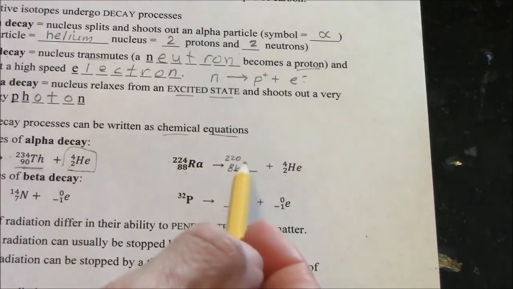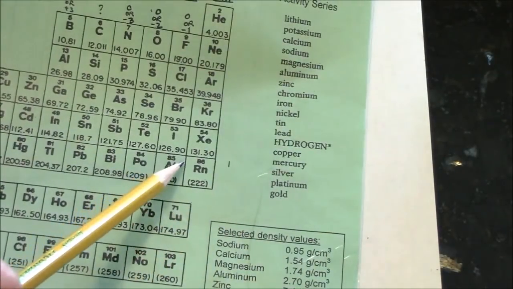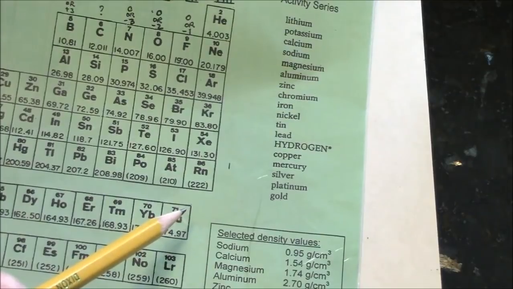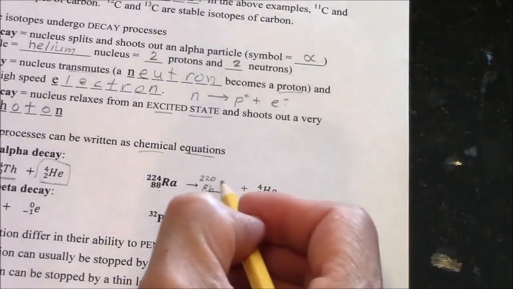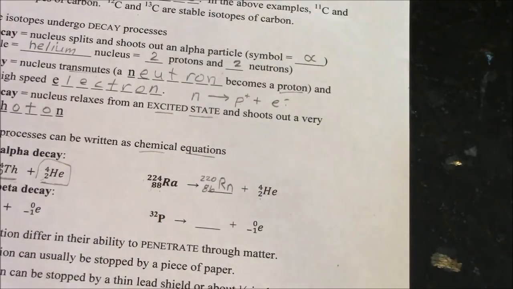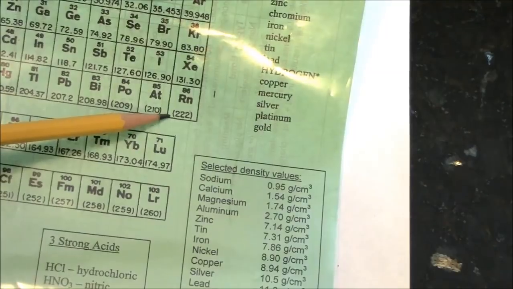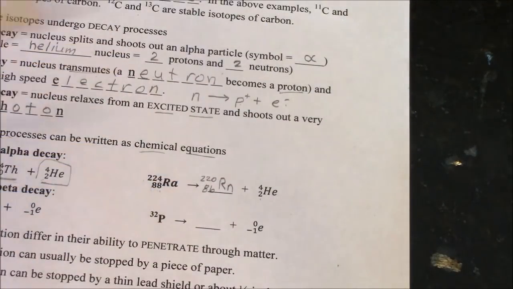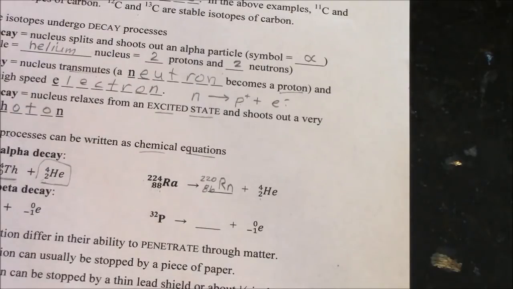To find the symbol on the periodic table, I need to see who is element number 86, which happens to be the letters Rn, and that is radon. Radon, Rn. That's a noble gas, but it's a radioactive noble gas. And you may notice that the mass on the periodic table does not match the mass that I wrote here, and it doesn't have to. This is an unusual isotope of radon.